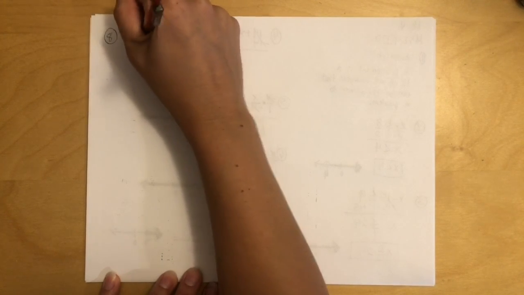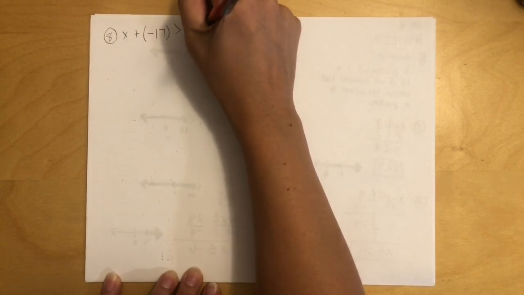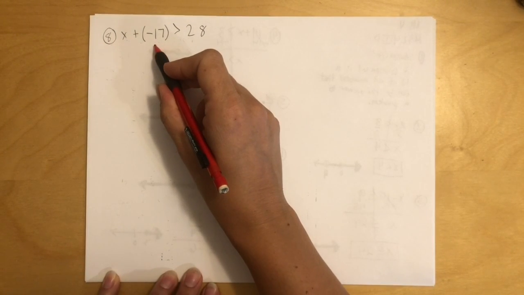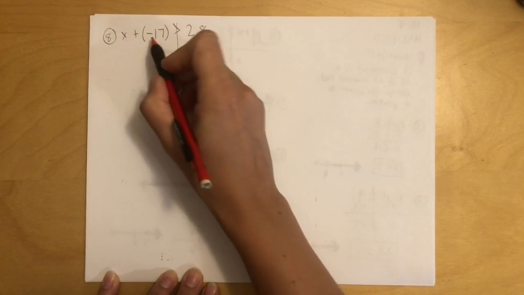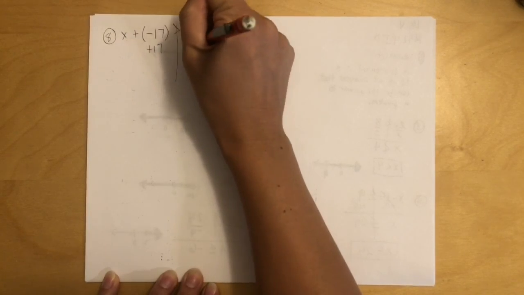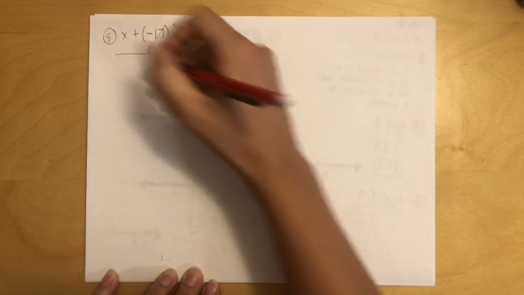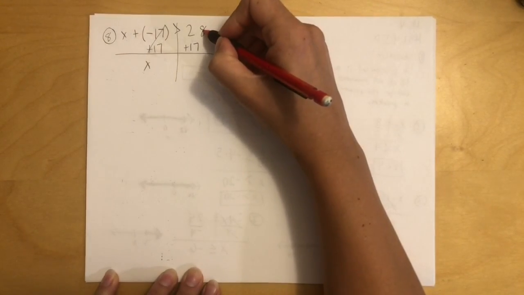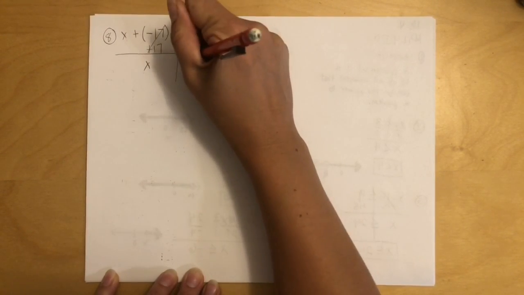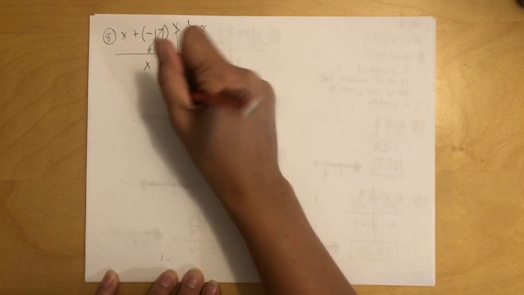x plus parentheses negative 17 close parentheses is greater than 28. Okay, I am going to separate this and then add 17 to both sides. It's negative, so we'll add 17 to do the opposite, and those cancel out, and I just have x. 8 plus 7 is 15. 2, 3, 4. So I did not multiply or divide by a negative. x is greater than 45.